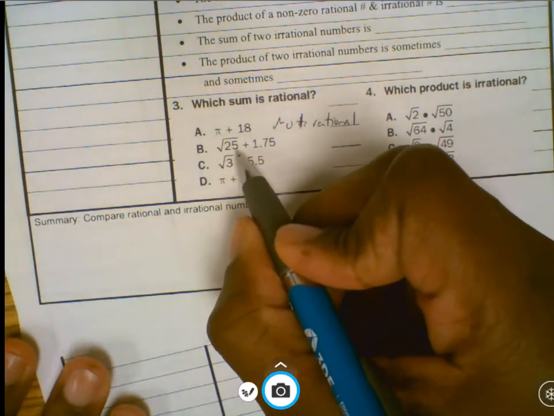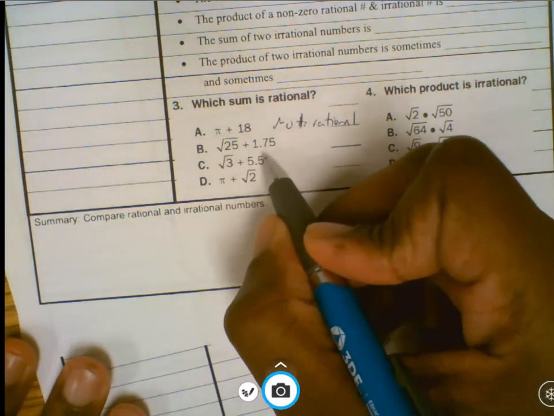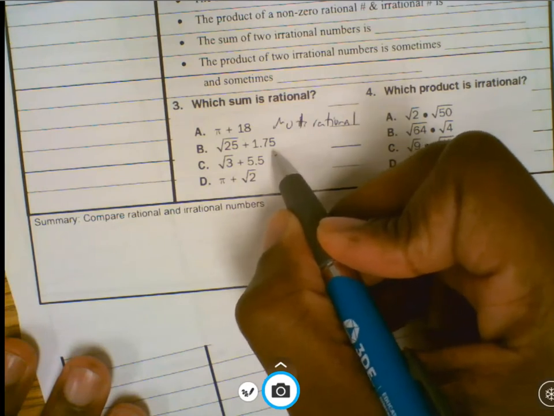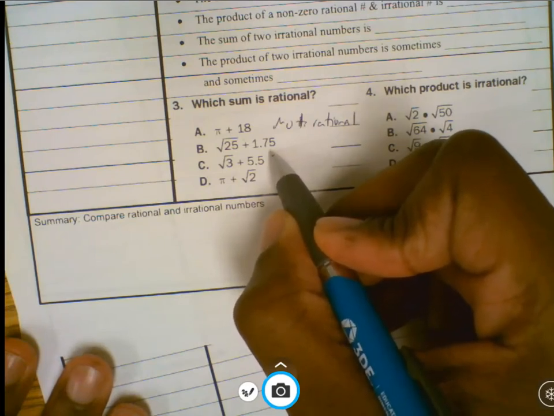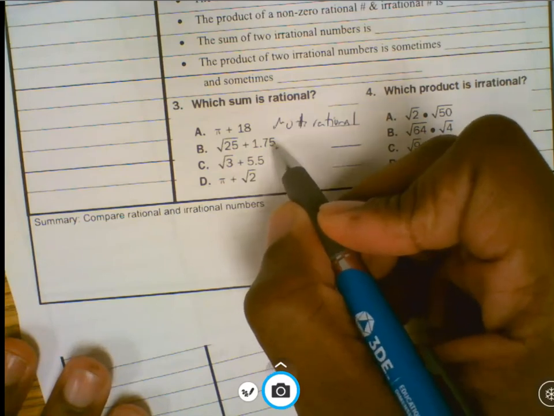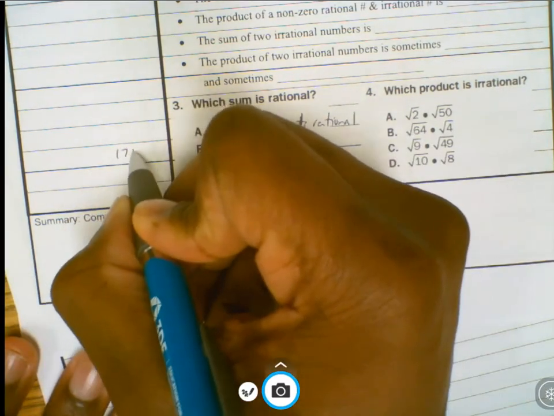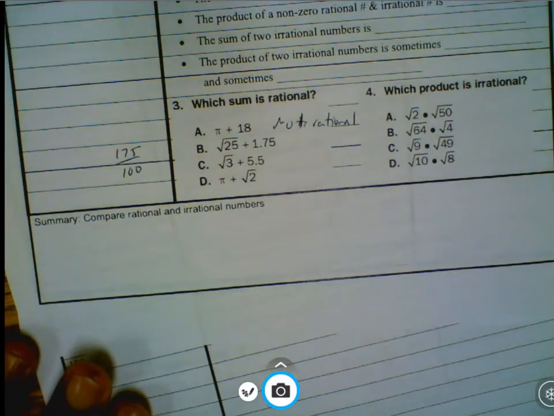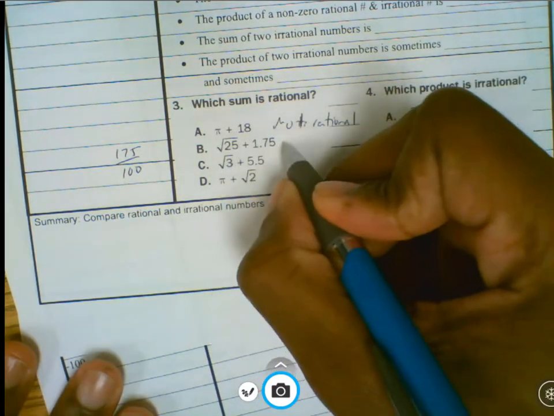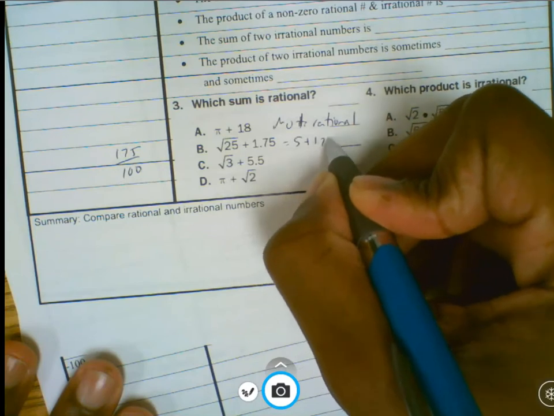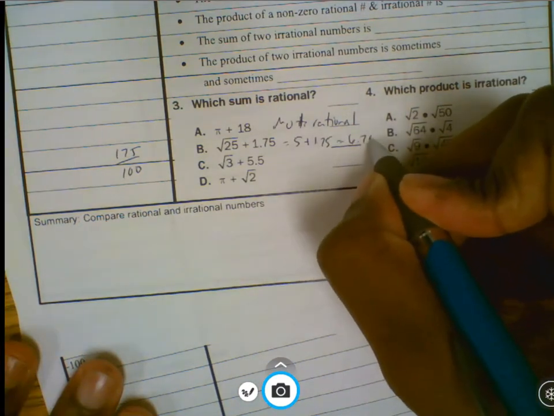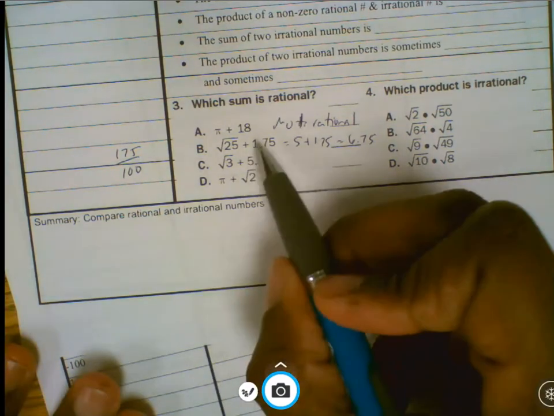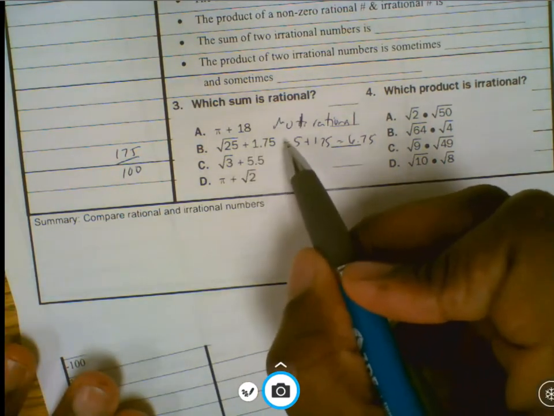If you added these, square root of 25 plus 1.75, 1.75 is a rational number. You can make 1.75 a fraction. That's probably something like 175 over 100. So you can make that a fraction pretty easily, so that is indeed a rational number. Square root of 25 is also rational. So it's basically 5 plus 1.75, which is 6.75. Still a rational number. So if you add up two rational numbers, you still get a rational number.